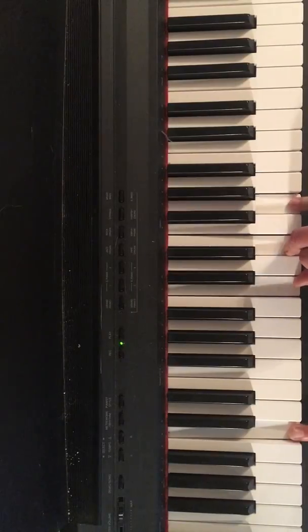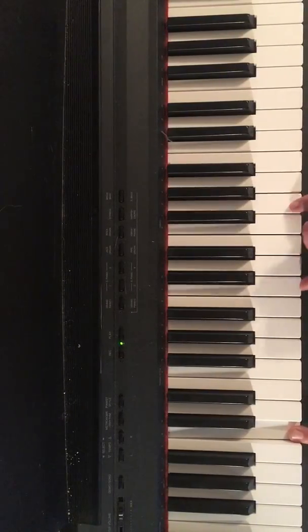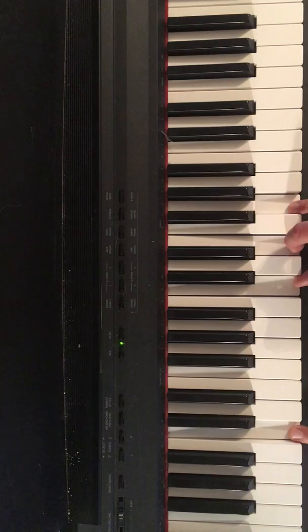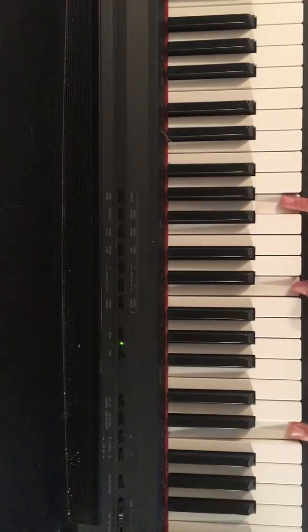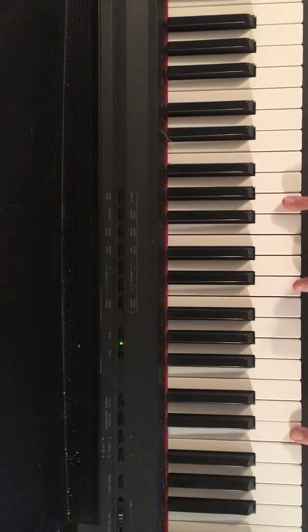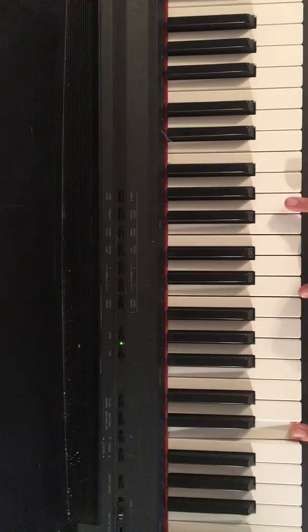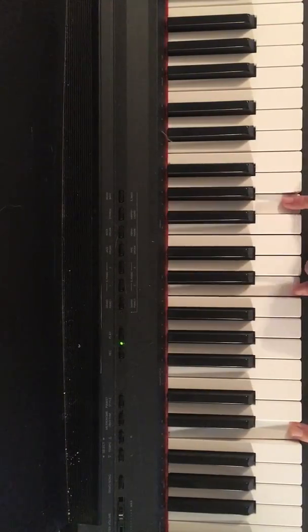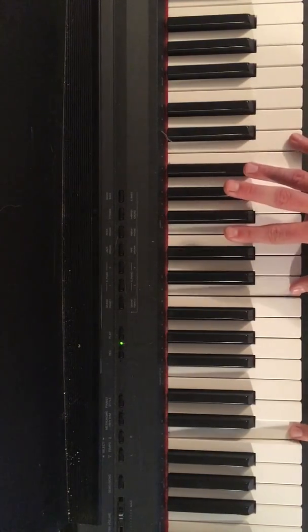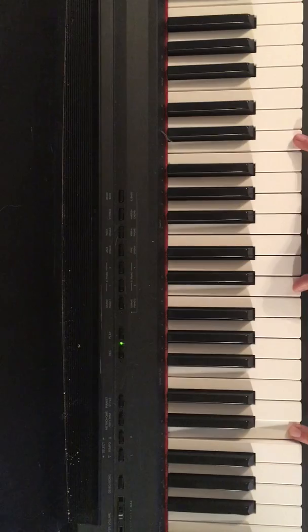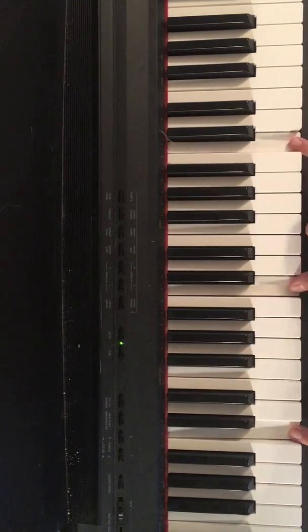Now, what can we do? We can take away a note, and let's take the 3rd away. You should be able to hear that this is a different sound. It's like a more open sound. What if you just take the 5 out and just go minor? It's just the octaves. We're just playing C's. These all sound different.